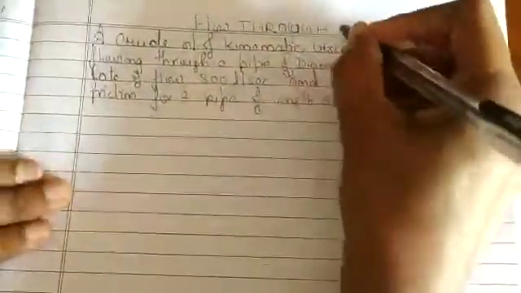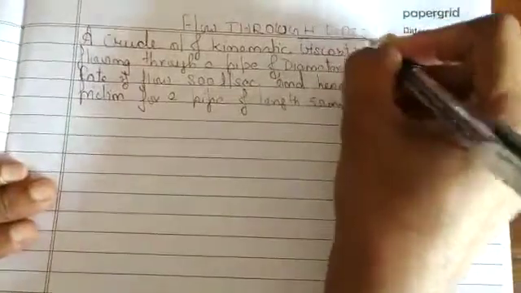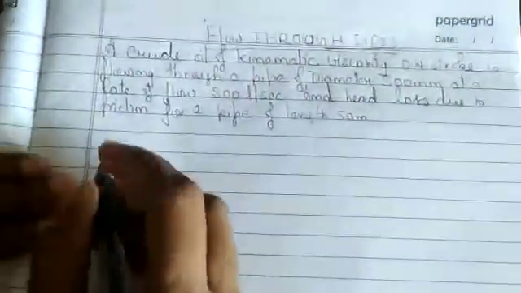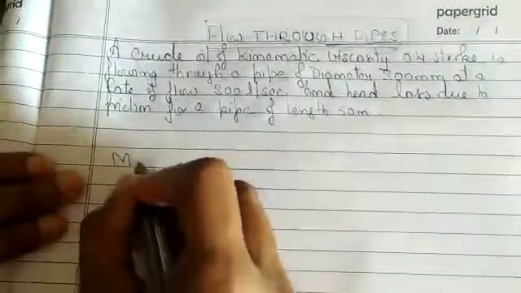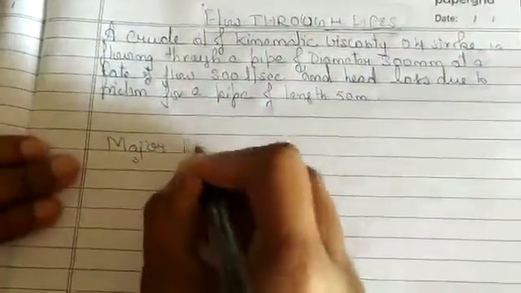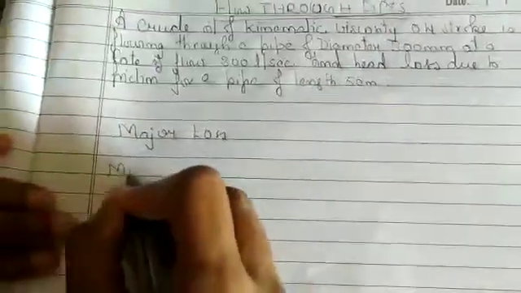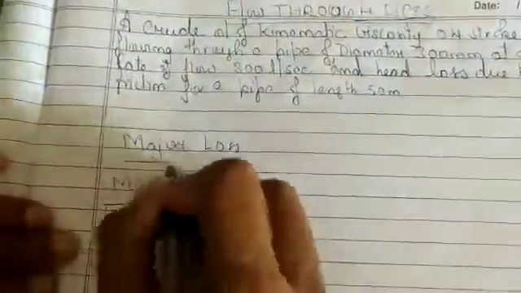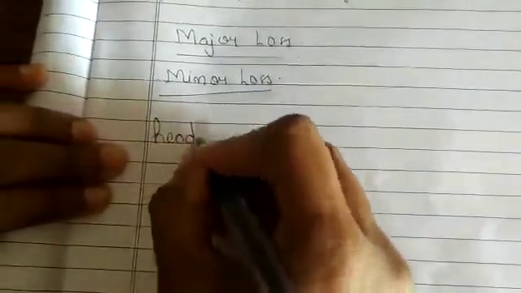Today I am going to teach you a problem on flow through pipes. Before that, I would like to explain the basic formula for flow through pipes. Today we are going to study what is major loss and what is minor loss. Before that, what do you mean by head loss?